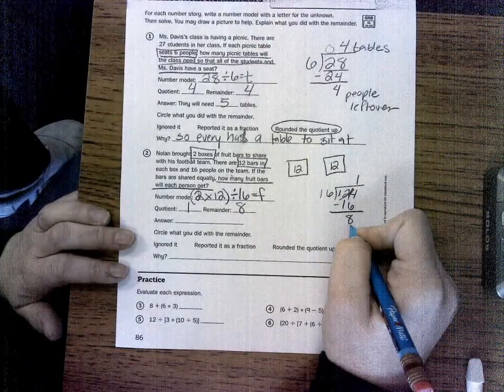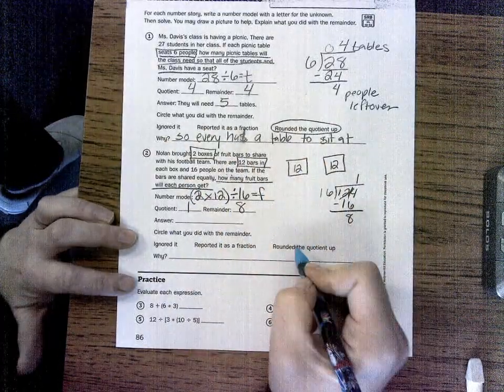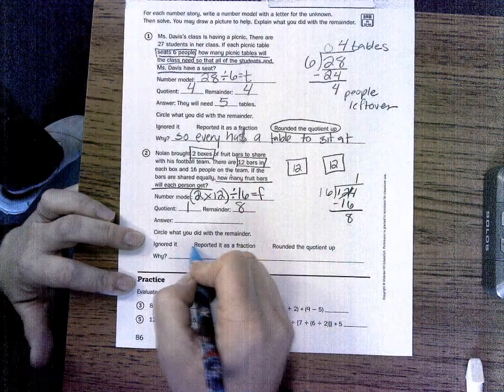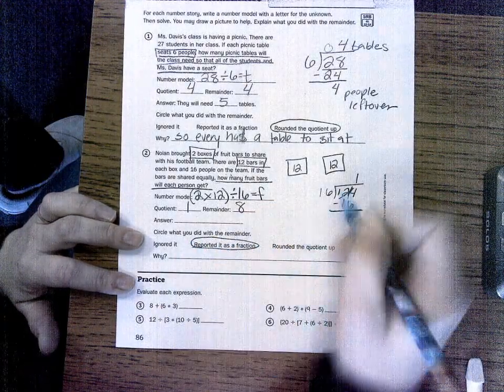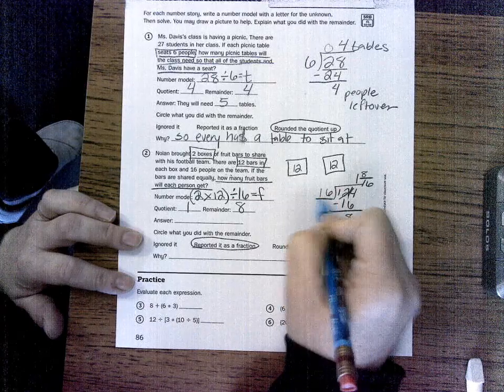The nice thing is, with food, I can chop it up, right? So in that case, I want to report my remainder as a fraction. So this remainder becomes the numerator, and the denominator is the divisor.